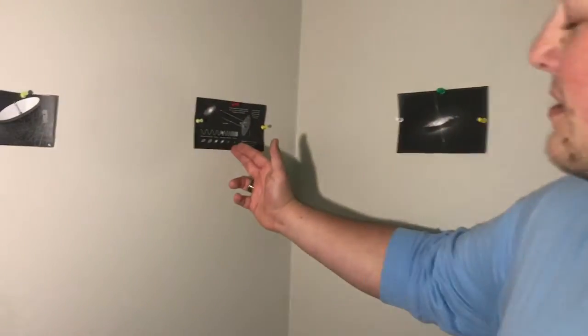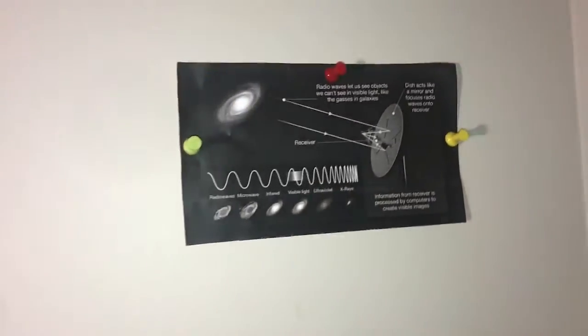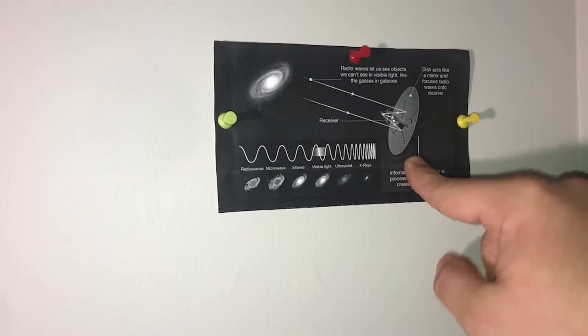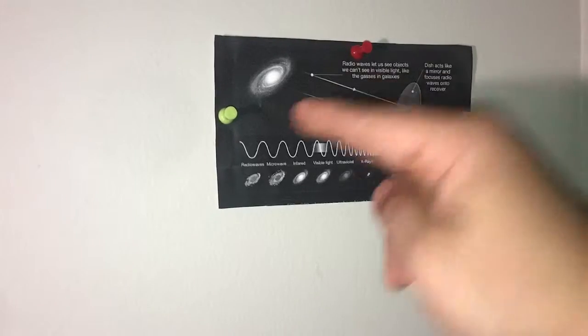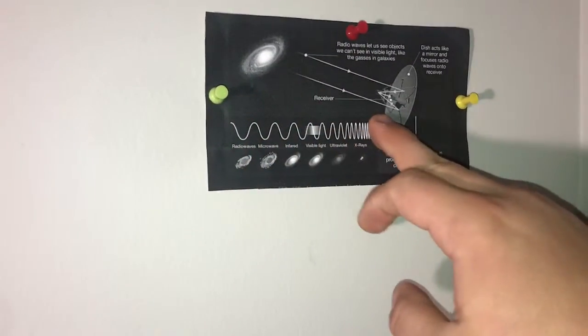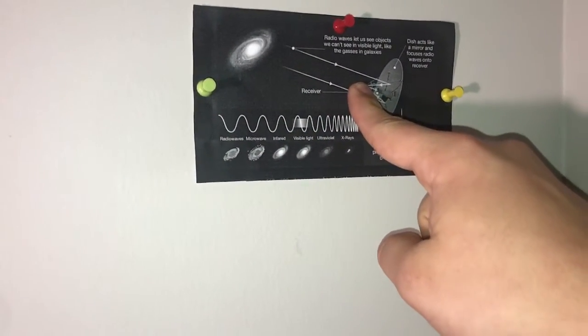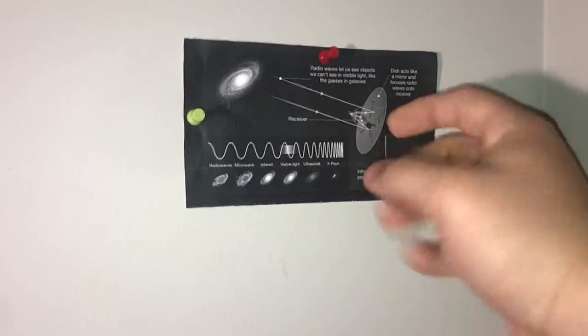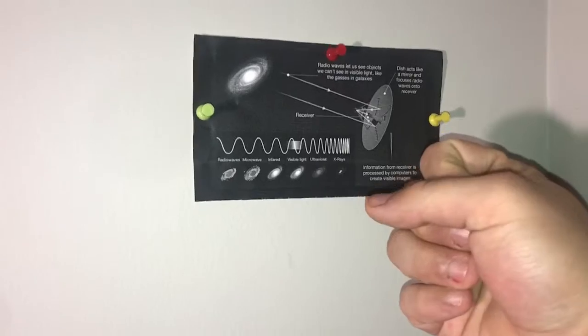Now, this is just a helpful little diagram to help us better understand how the radio telescope works. See, the dish, the big circular part, acts as a reflector, bouncing all of the radio waves coming in from outer space to a single focal point where the receiver is. Now, this receiver then magnifies the radio waves, giving us the images that we see in modern science today.